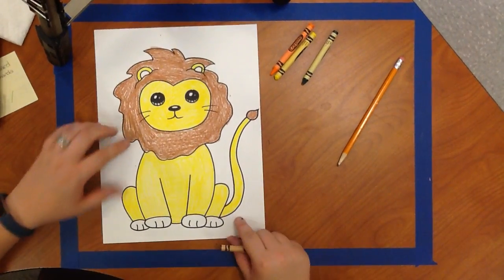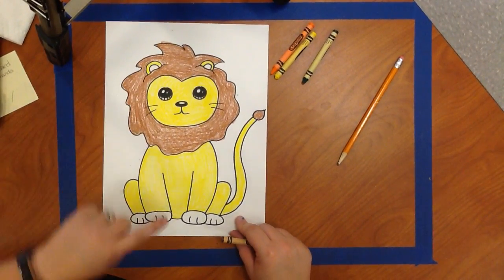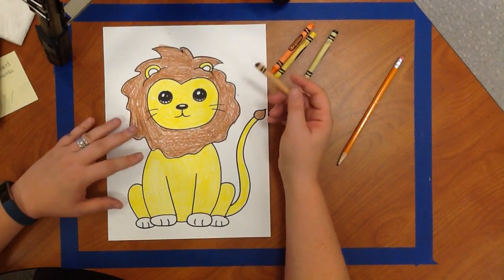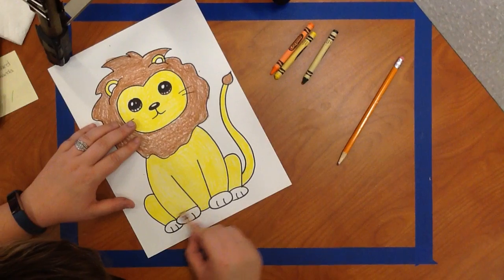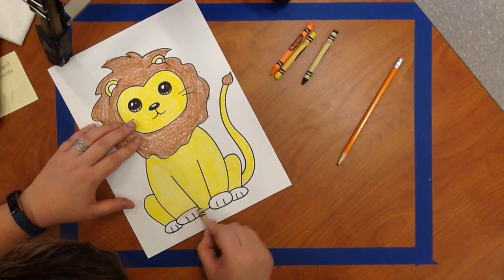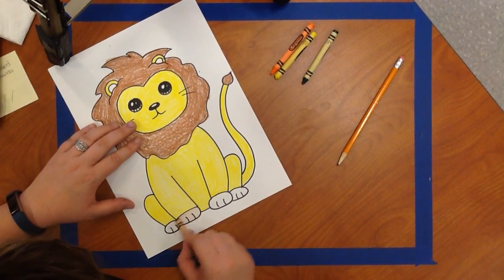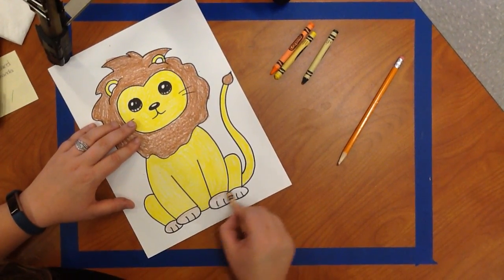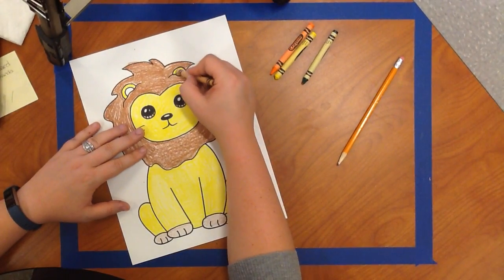Okay. So now I have just the little insides of the ears and the paws. So I don't have a tan with me today, so what I'm going to do is I'm going to still use this brown. I'm just not going to press as hard. So just real light to come in and add a little bit of color to those feet there. Okay, and I'm going to do the same thing to the ears.